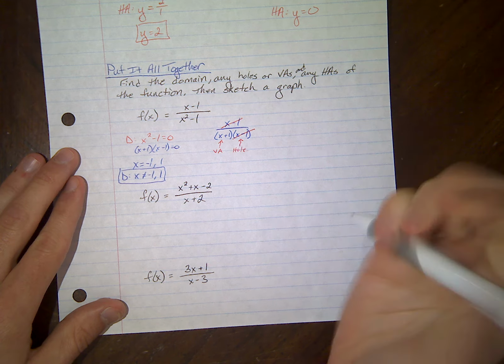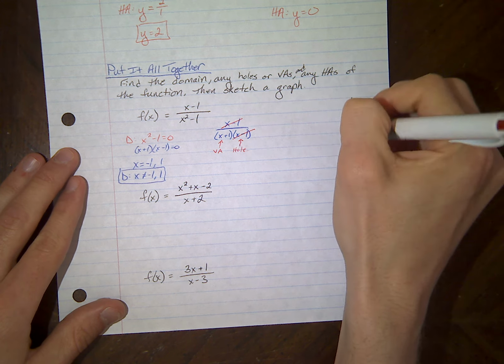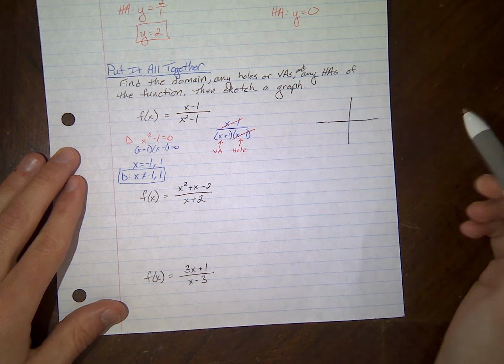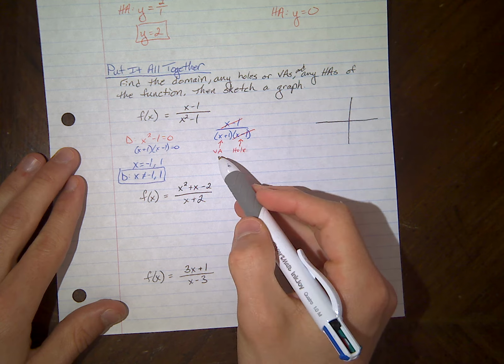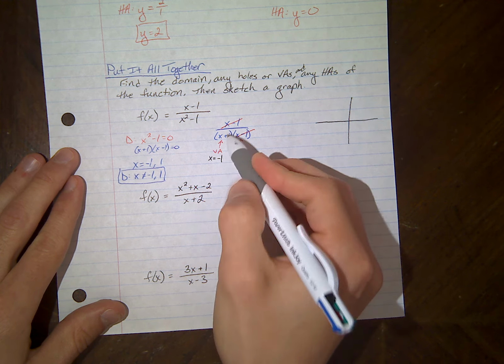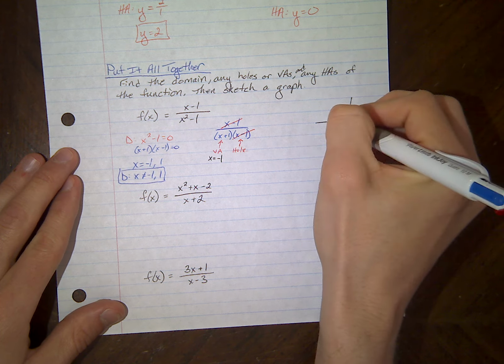All right, let me show you what that looks like. Way over here, we were to graph that. Now remember, you got to set them equal to 0. So at x equals -1, you have a vertical asymptote.